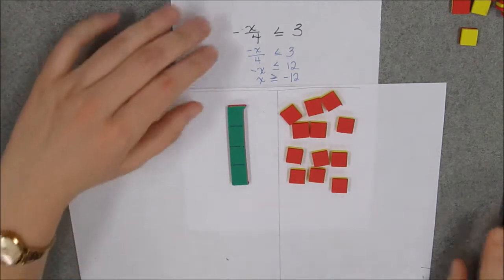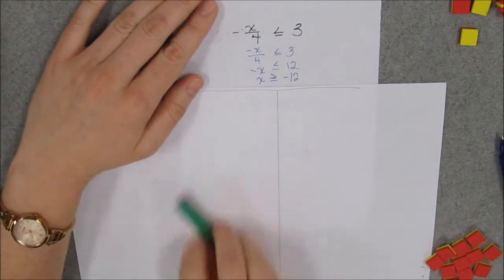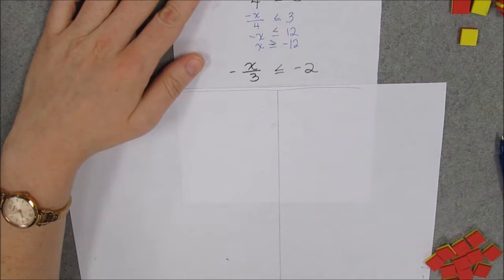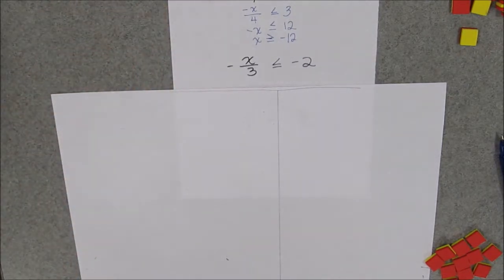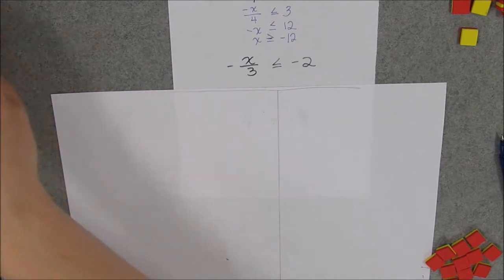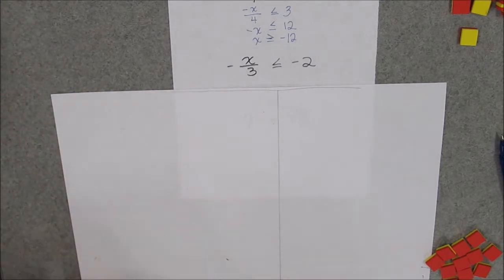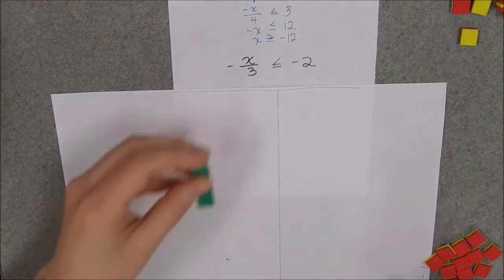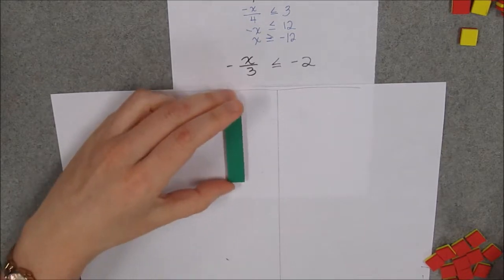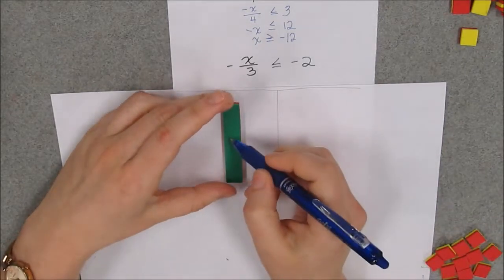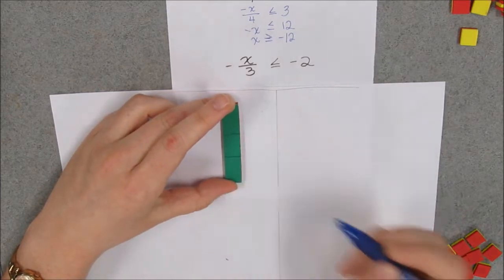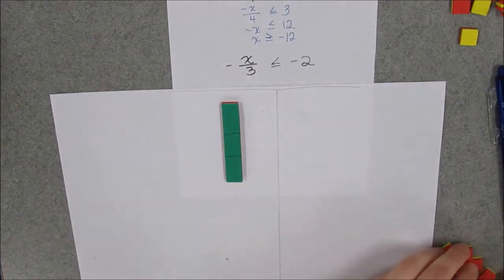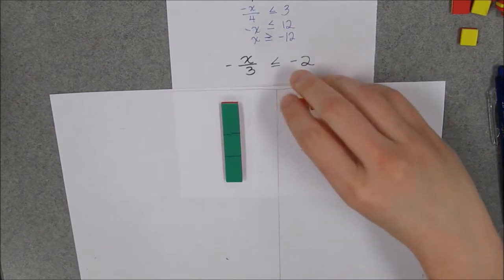Let's do another one like that. So here I have the opposite of x divided by 3 is less than or equal to negative 2. So we have x divided by 3, let's put it into 3 parts, is less than or equal to negative 2.